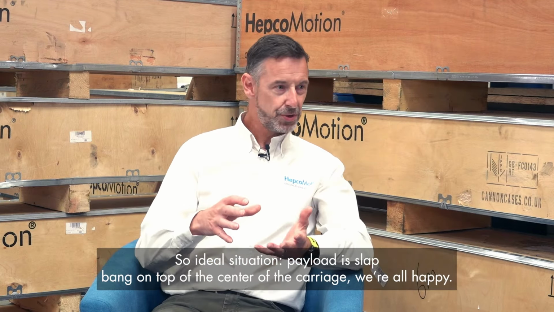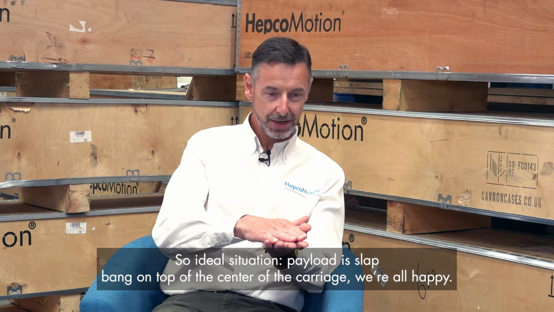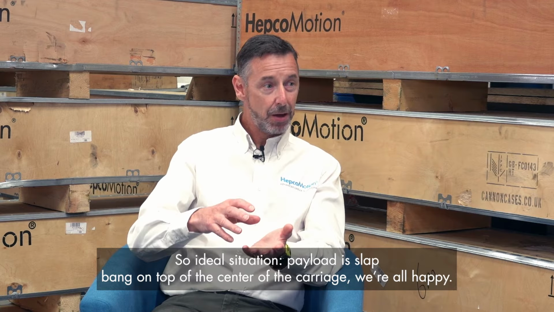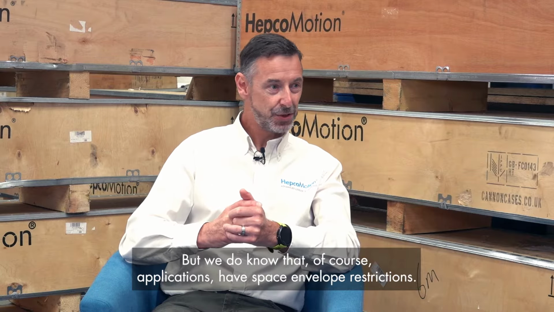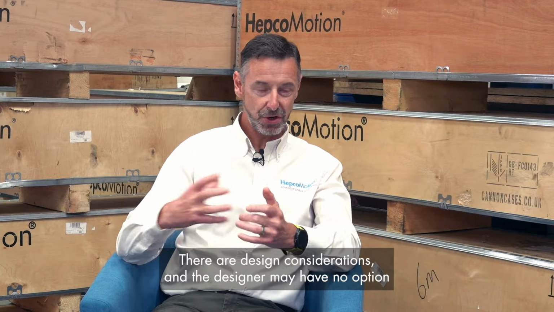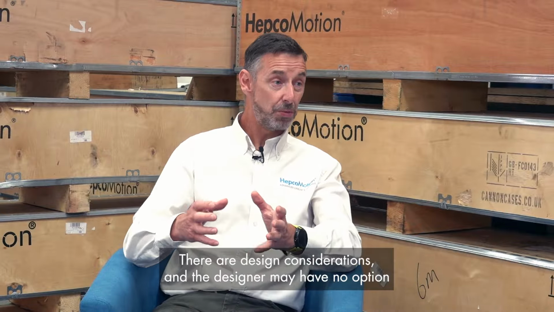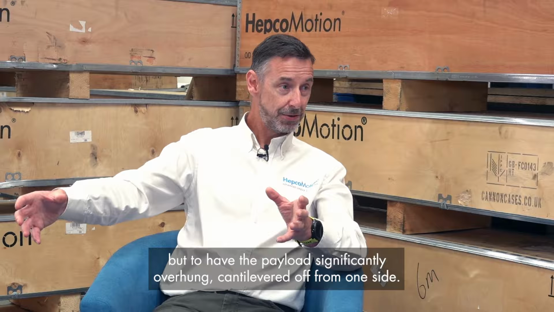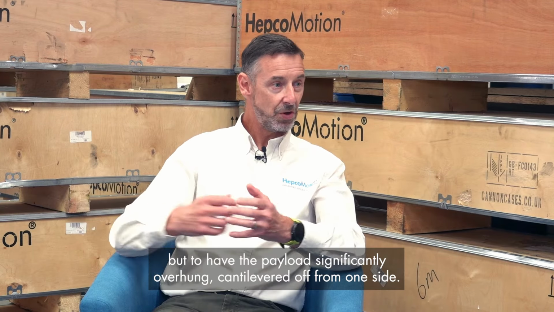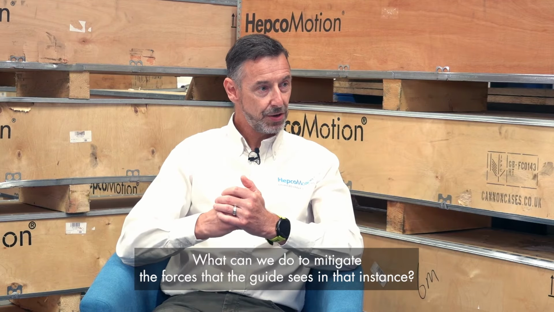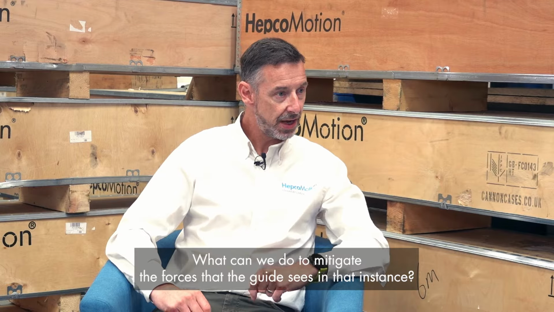Great. So, ideal situation, payload is slap bang on top of the centre of the carriage. We're all happy, but we do know that, of course, applications have space envelope restrictions. There are design considerations, and the designer may have no option but to have the payload significantly overhung, cantilevered off from one side. What can we do to mitigate the forces that the guide sees in that instance?